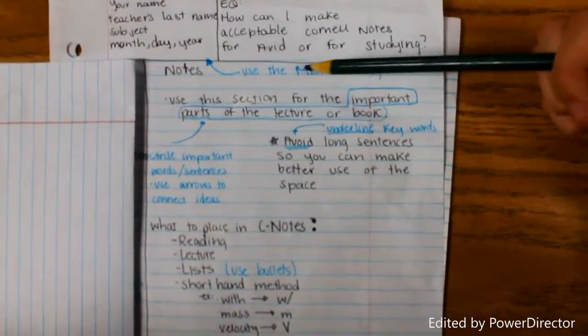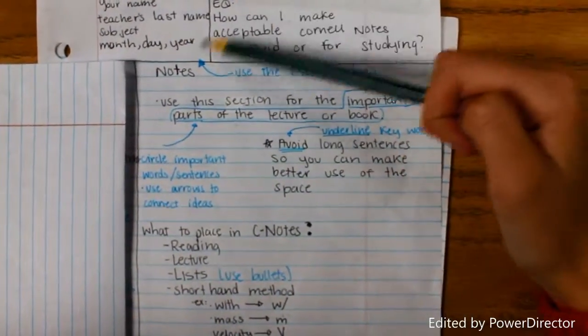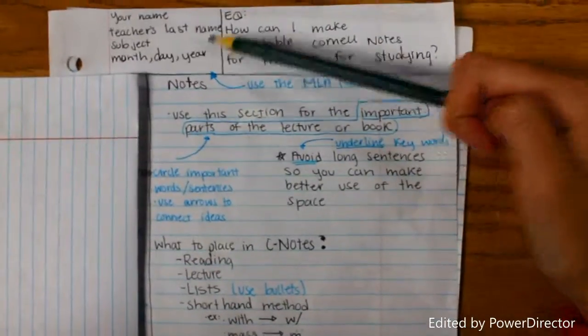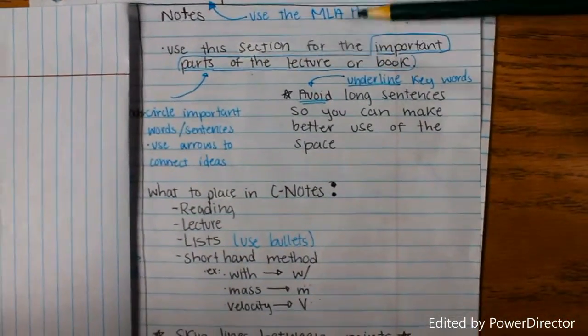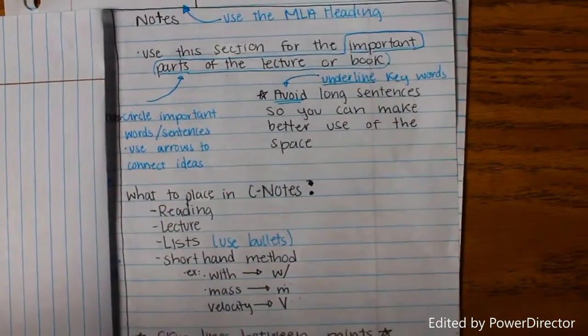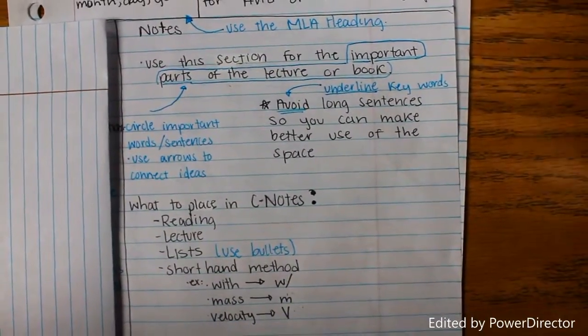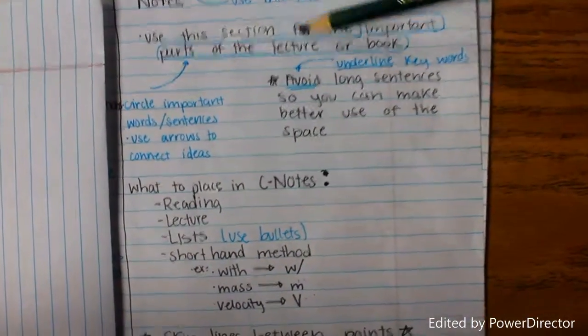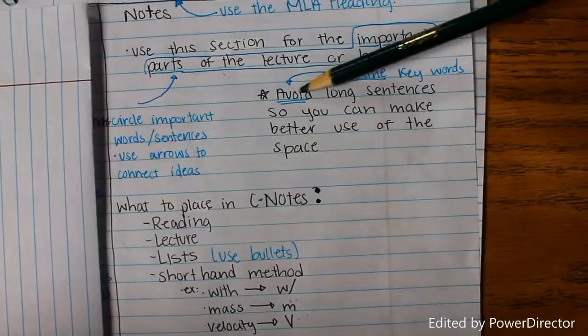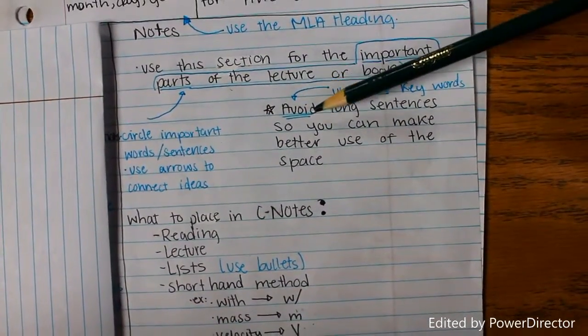So in blue, we have an arrow showing you that it's an MLA format. That's the heading. Then over here, use this section for the important parts of the lecture or book. So if you're talking about noodles, you're going to put noodles over here. And over here, you underline keywords.